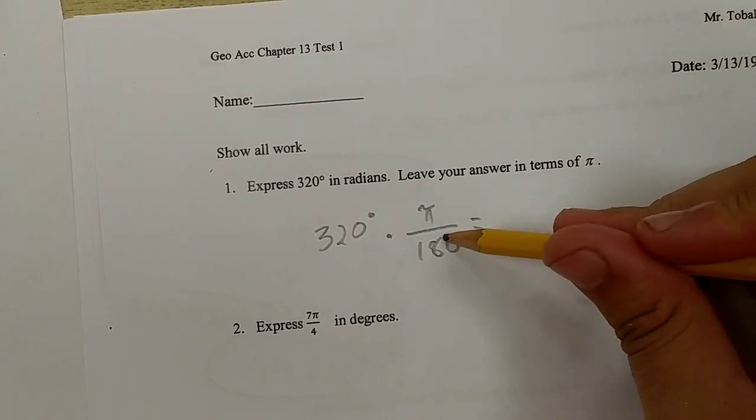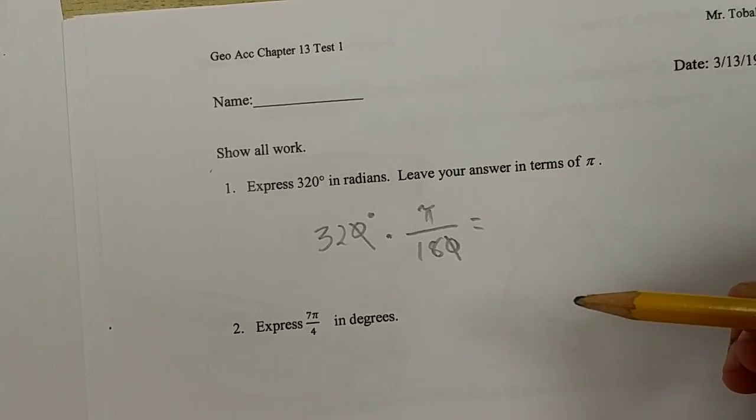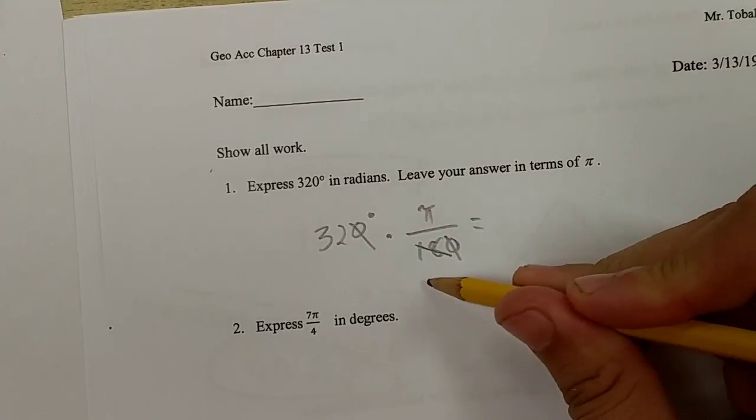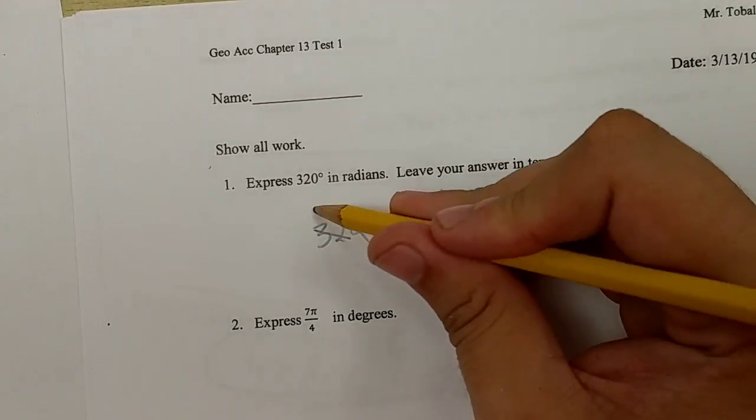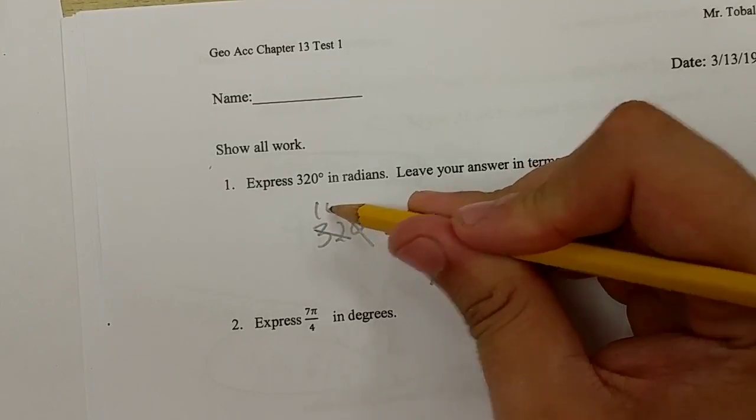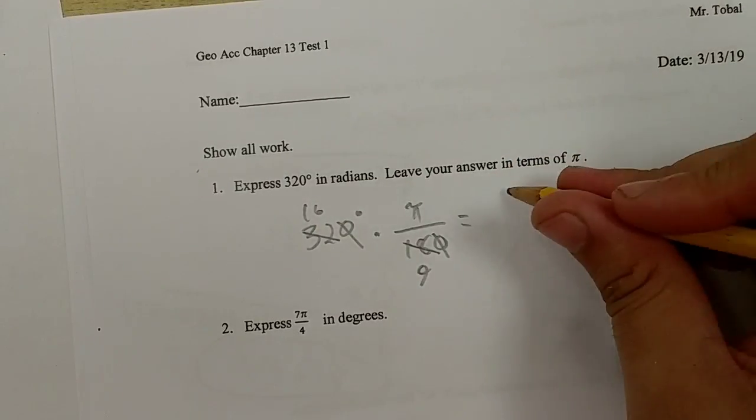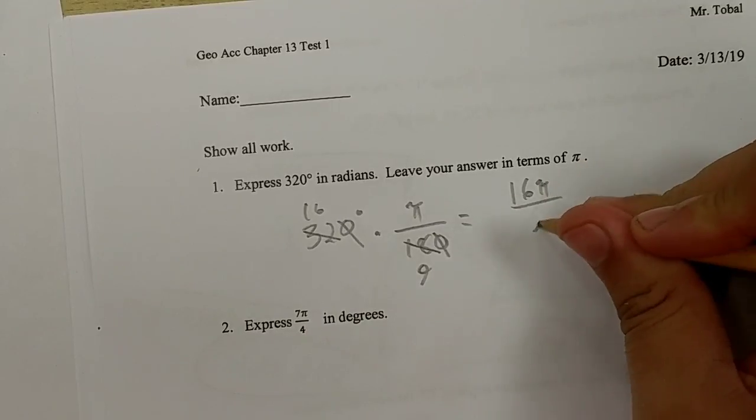So try to simplify as much as possible to make your life a little easier. 32, 18, I'm going to reduce this by 2, so that's 9, and this is 16. Then I can't reduce anymore, so 16 pi over 9.